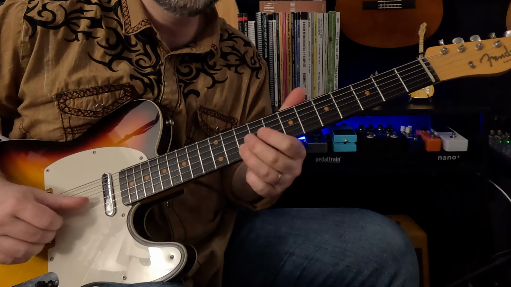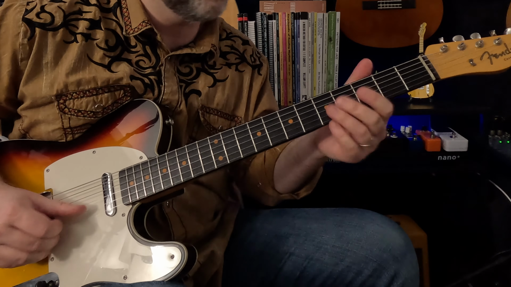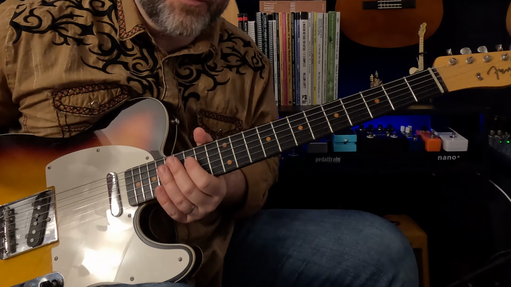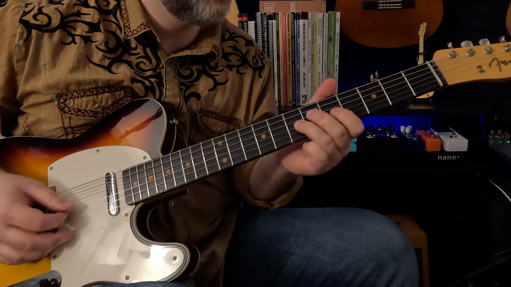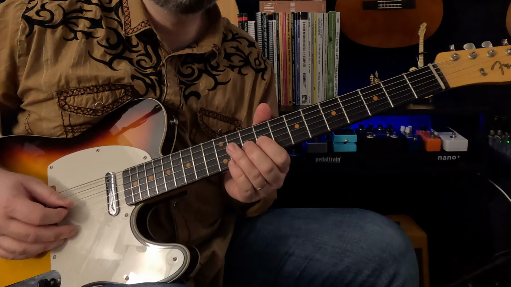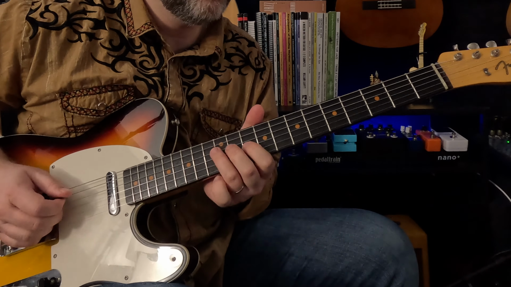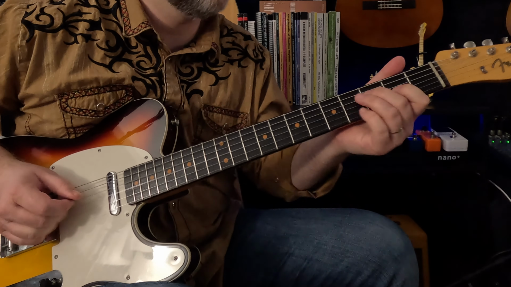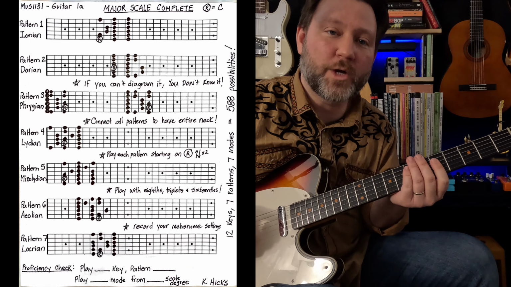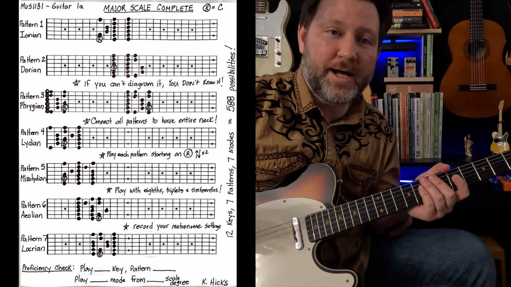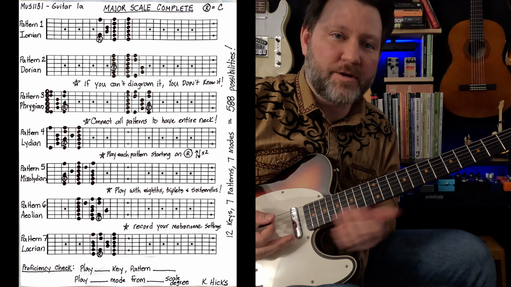I could just go, or here. I need to be able to play throughout the whole neck. Okay, that's my D Dorian scale. I haven't played anything outside of the C major patterns that I've already showed you.